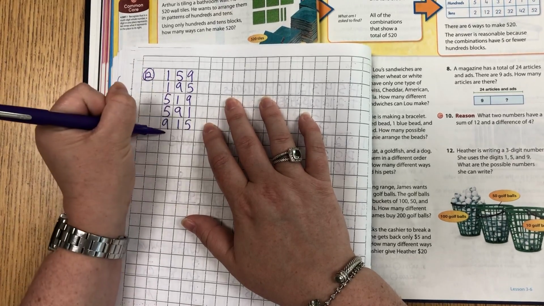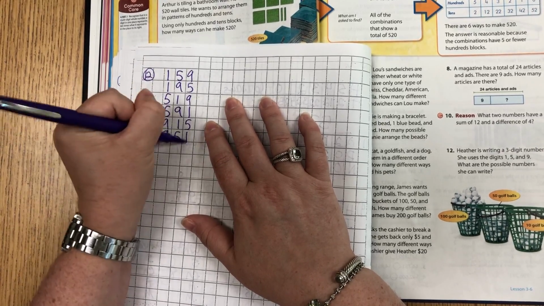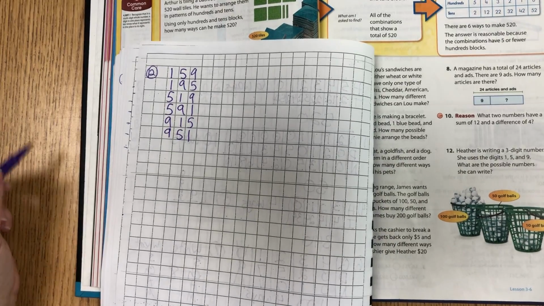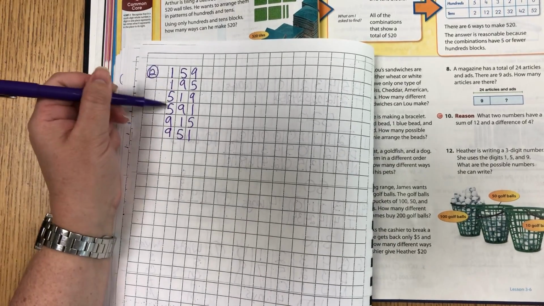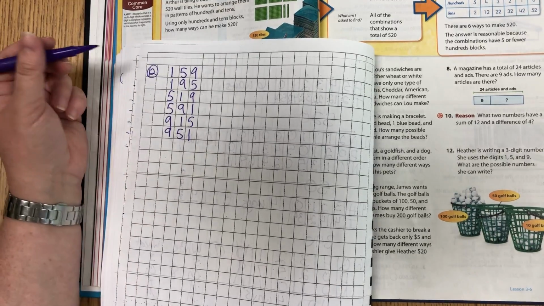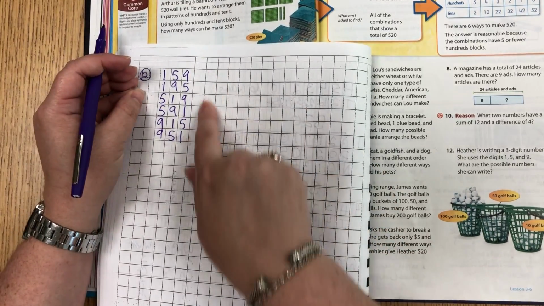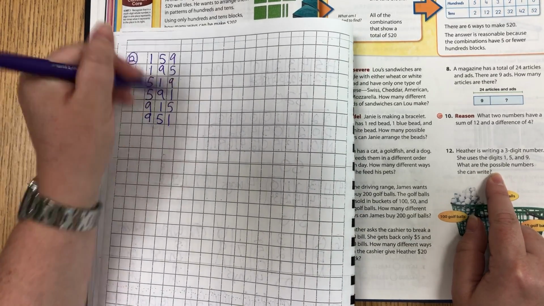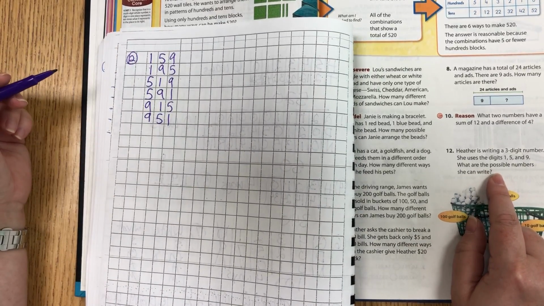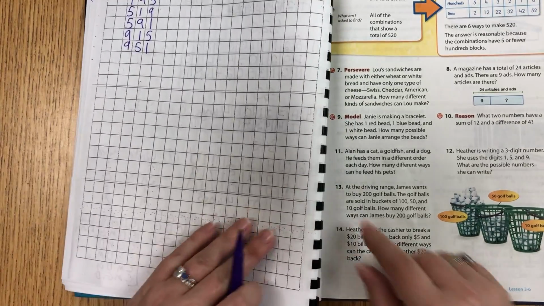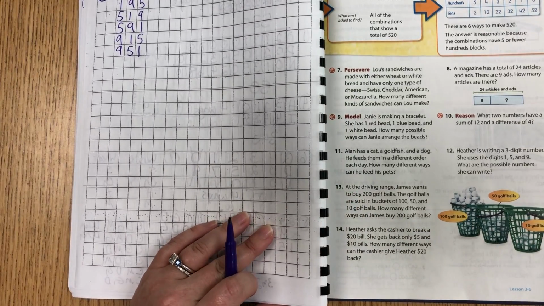9, 1, 5, or 9. There we go. Are there any other ways that I can do it? No. And I know I should have 6. 1, 2, 3, 4, 5, 6. Because I already know that when I have 3, that means 6. But I had to show all the numbers because it asked for that. So if I just write the number 6, I'll be like, no, 6 is not a number that you would make. All right, we're almost done here.